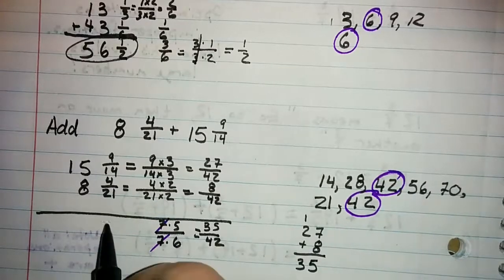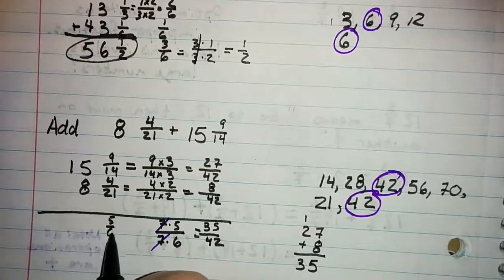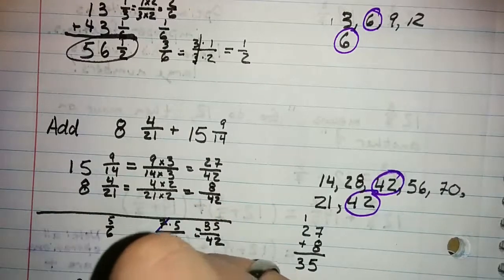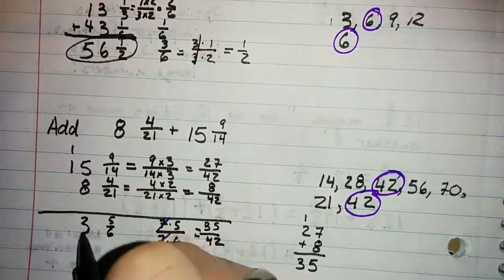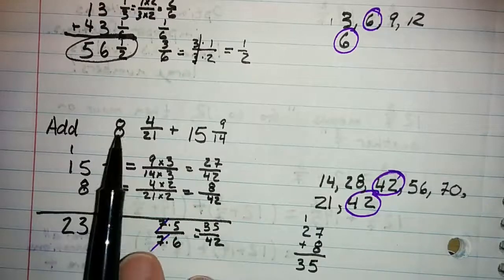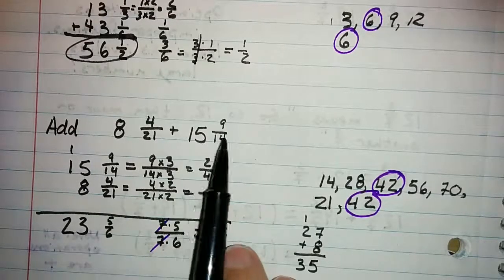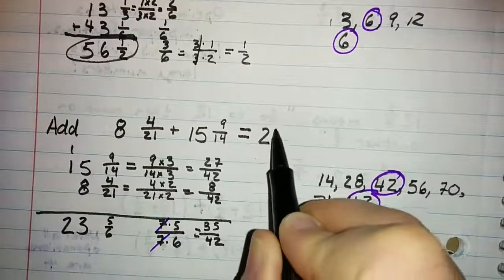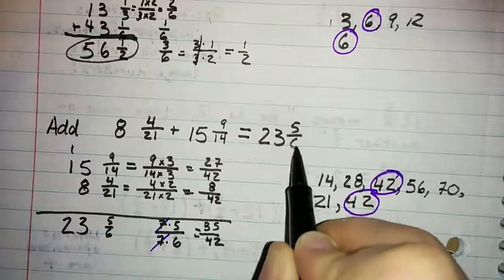Canceling the common 7, I'll have 5/6 as the fraction part of my total. Then 5 and 8 is 13, 1 and 1 is 2. 8 and 4/21 plus 15 and 9/14 is 23 and 5/6.